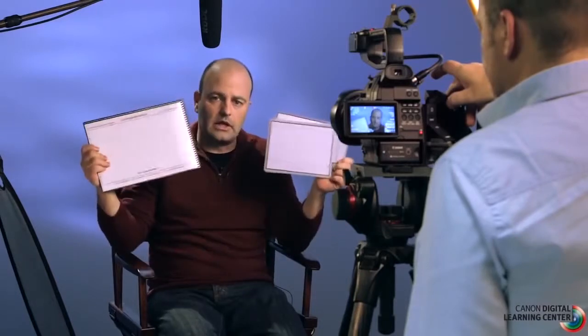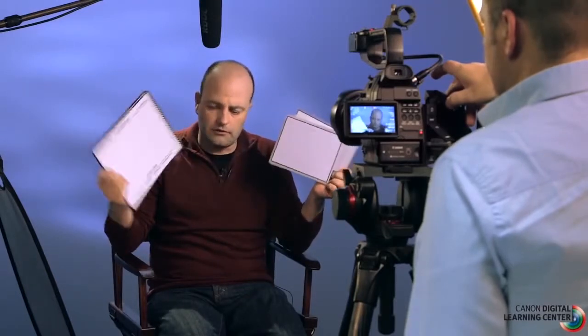Let's go ahead and go to one of the custom white balance settings. There's an A and a B. And in order to do a custom white balance, you really need to have a white card, generally not a white piece of paper, but something like a true white card, and I have a couple of them here.